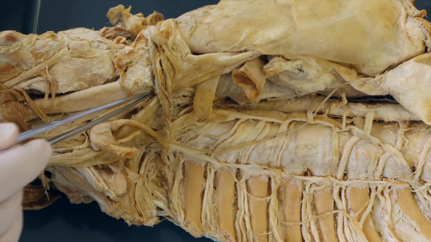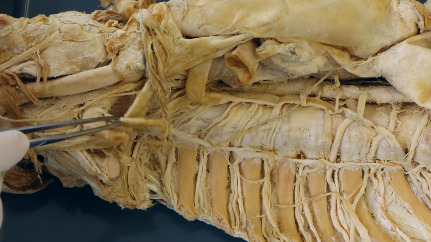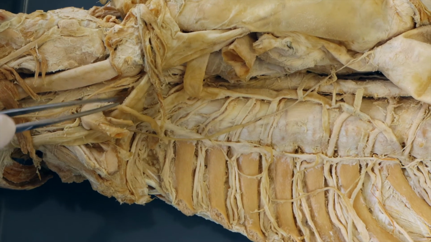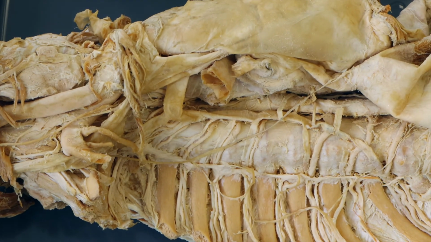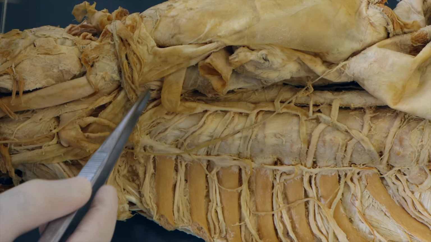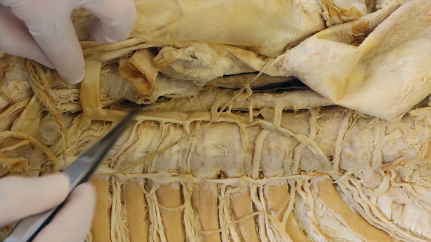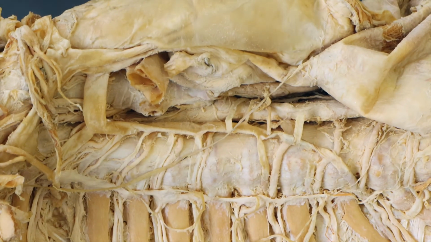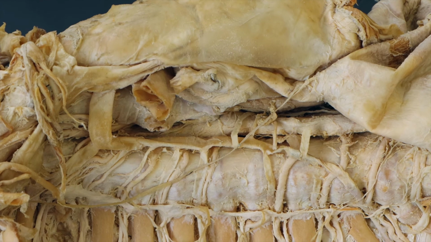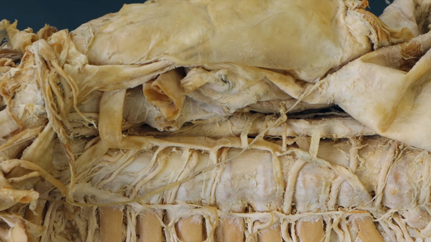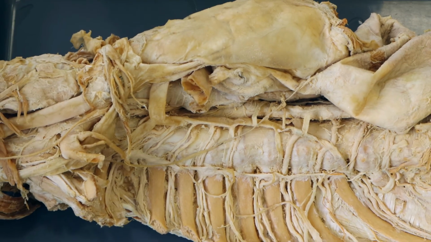It enters the same course as the phrenic nerve between the subclavian vein and artery, but then the vagus goes posteriorly to the posterior mediastinum that you can see here, toward the esophagus, and they make the anterior and posterior vagal trunks. The right vagus goes posteriorly, and the left vagus goes anteriorly.